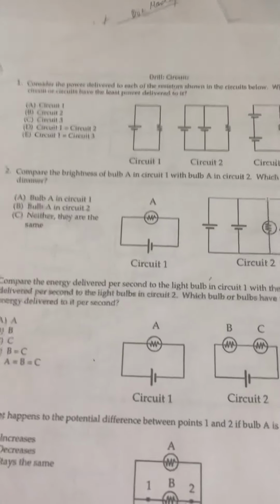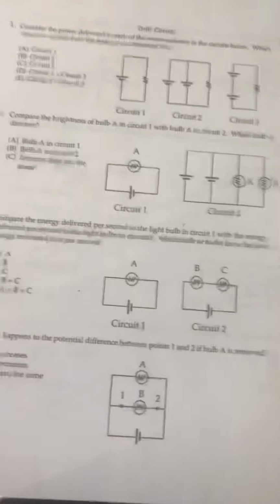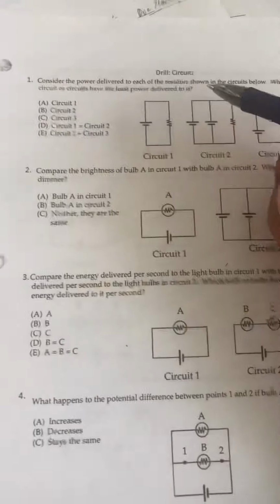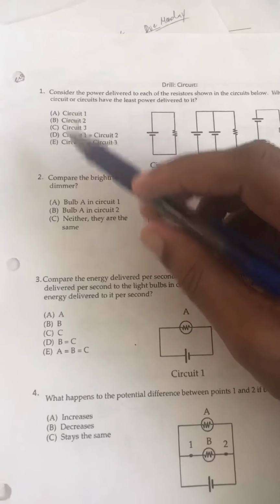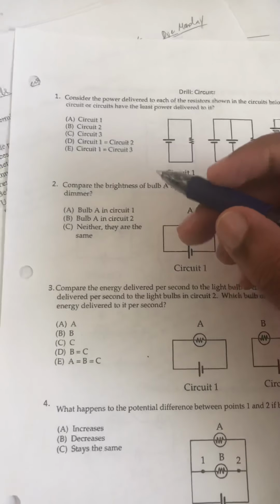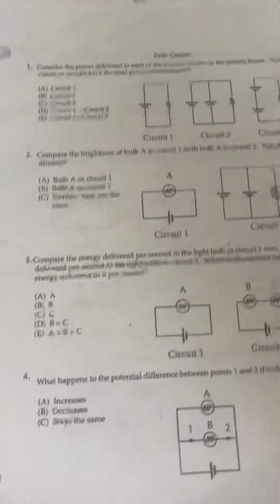All right, guys, so I want to take some time to go over the conceptual analysis of series and parallel circuits. So these are the multiple choice questions. Remember for a series circuit, the voltages add up, and for a parallel circuit, the voltage is the same.